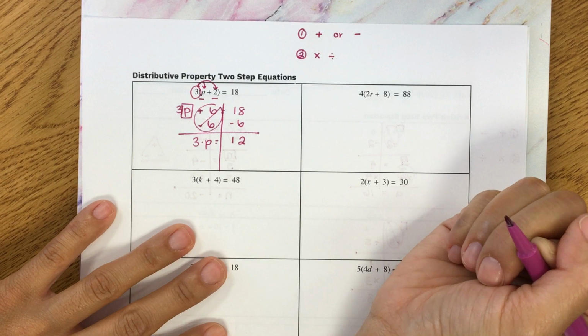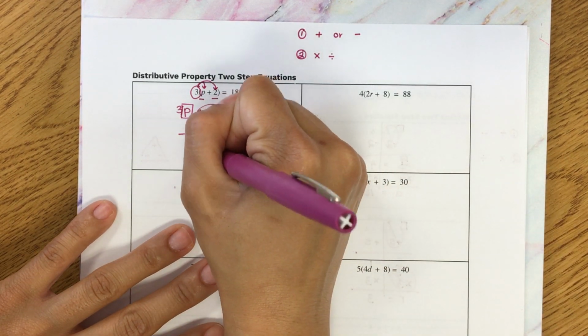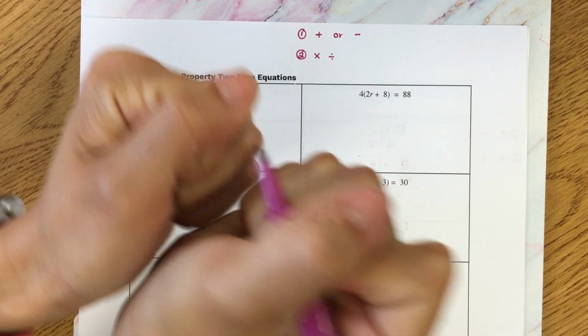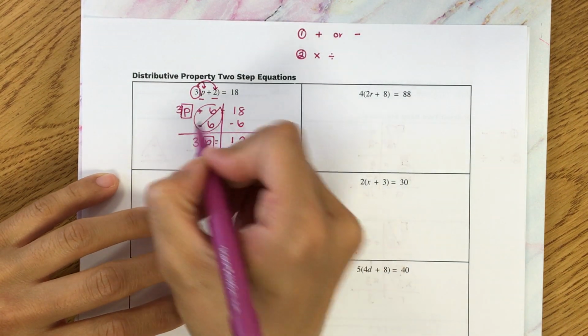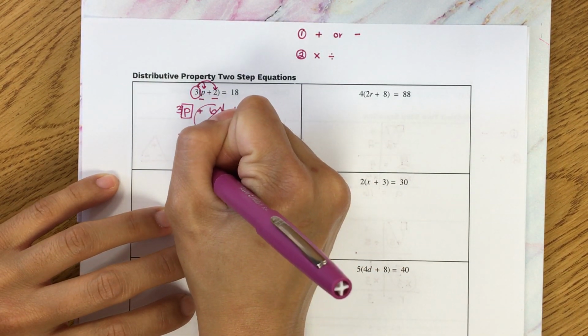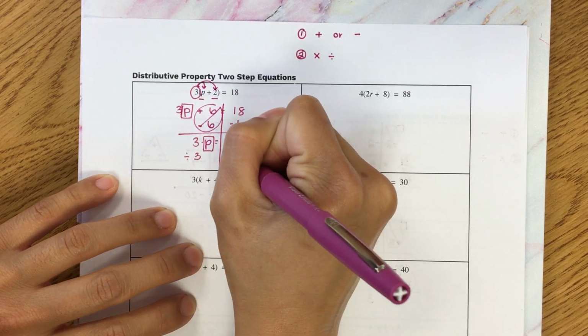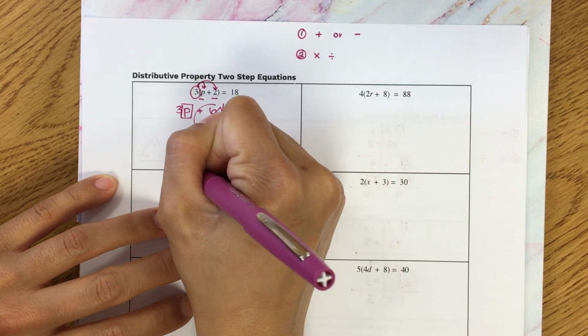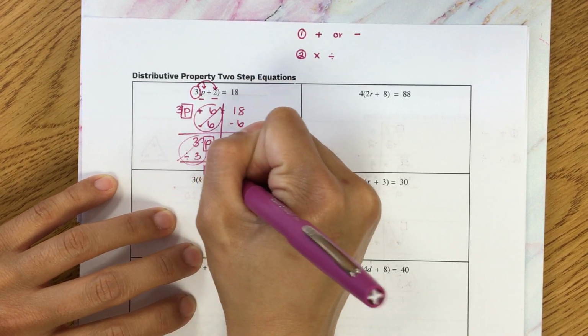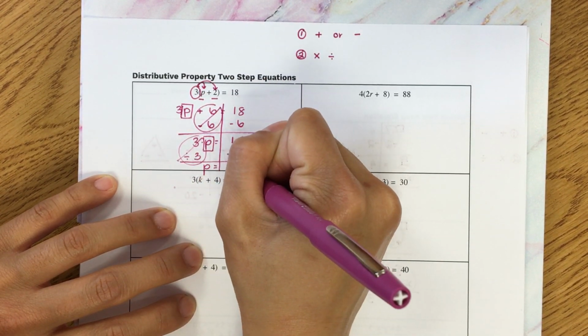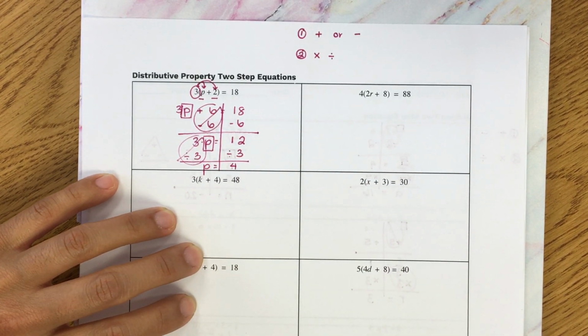The next thing you're looking for is any multiplication or division, and because 3 and P are super close together, that means it is multiplication. The opposite of multiplication is going to be division, therefore divide 3 on the left side, and you must divide 3 on the right side. The 3's will go away, P is going to drop, and 12 divided by 3 is equal to 4.